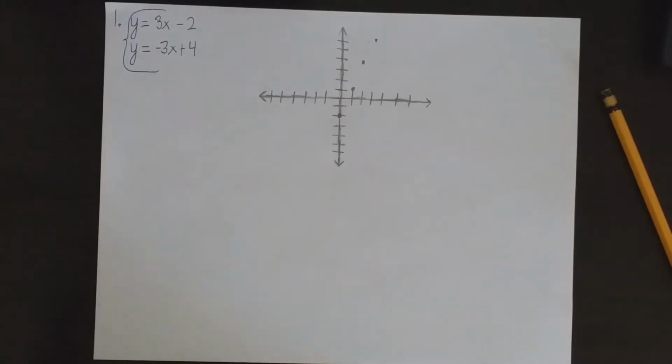For our first question, we would be graphing it, and here are your givens. Your first equation is y equals 3x minus 2, and your second equation is y equals negative 3x plus 4. Now we would be graphing our first equation.